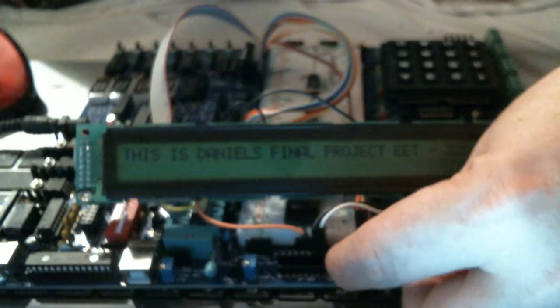When no dip switch is pressed, we're going to display a second message now. Note the rate at which the characters are being displayed. The message now reads, this is Daniel's final project, EET 325. No dip switch is pressed. In order to change the format, the user must turn on dip switch 1.